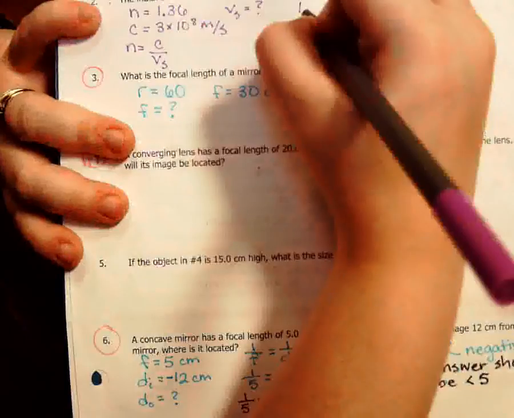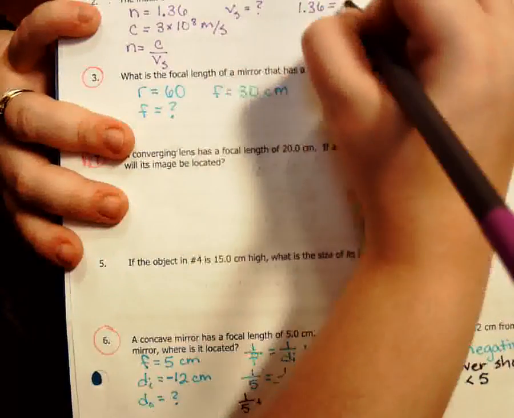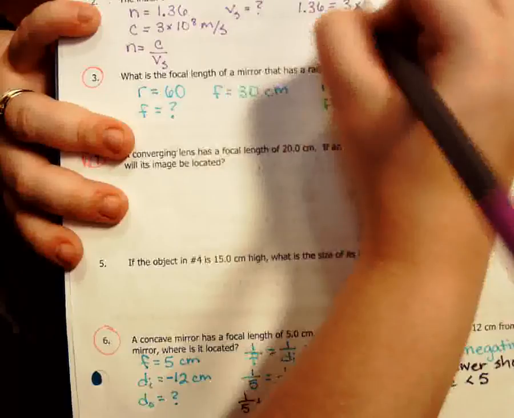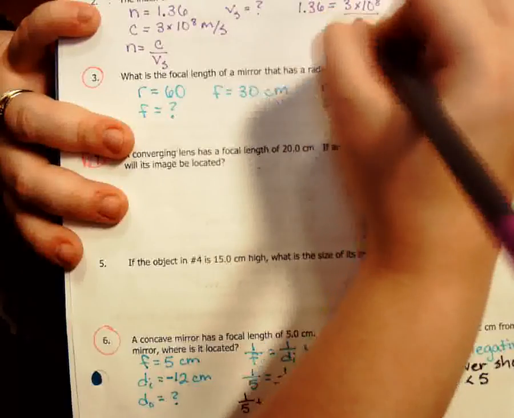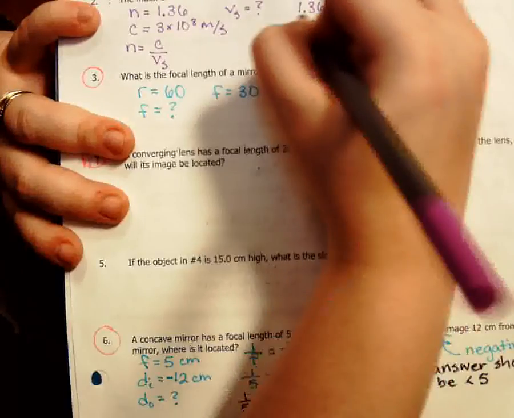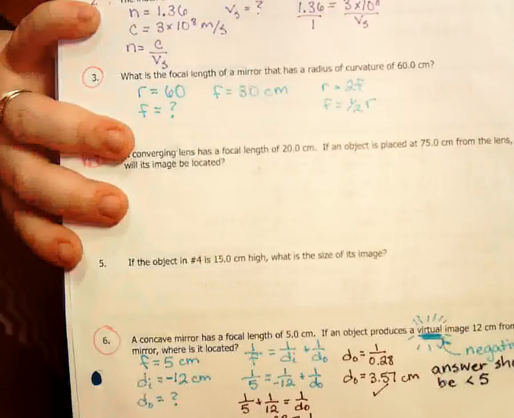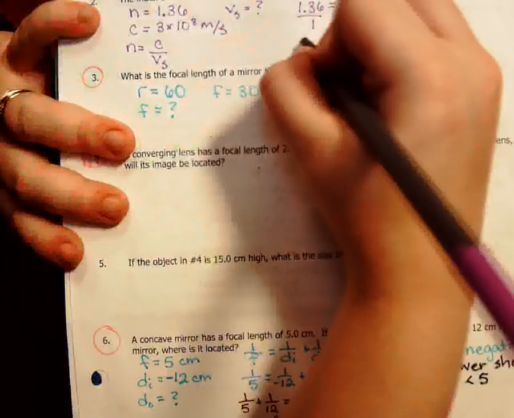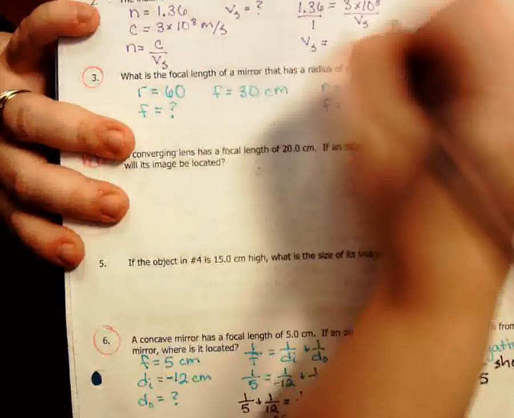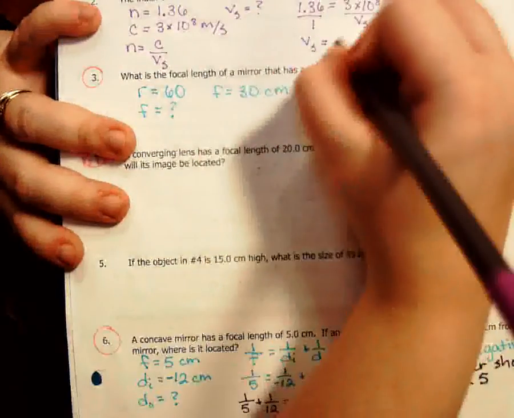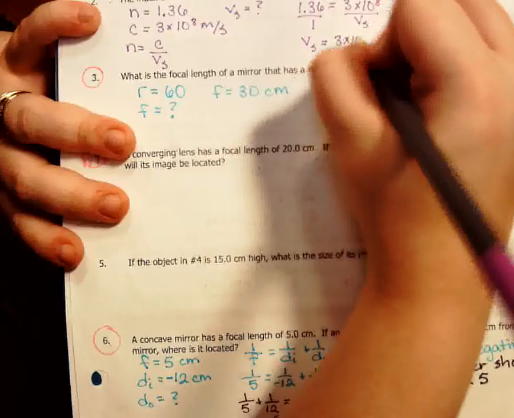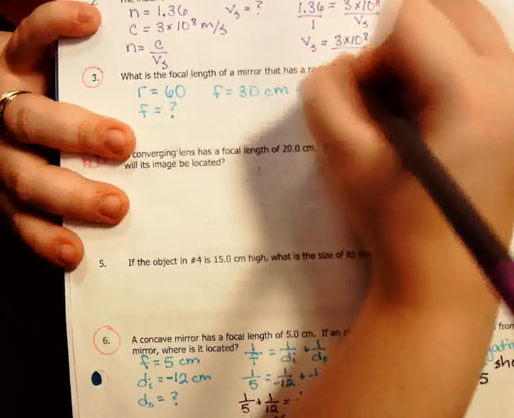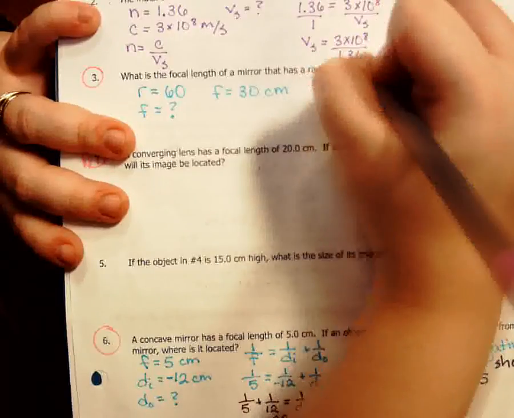So 1.36 equals 3 times 10 to the 8 over v. Cross multiply. We go back to v equals 3 times 10 to the 8 over 1.36.